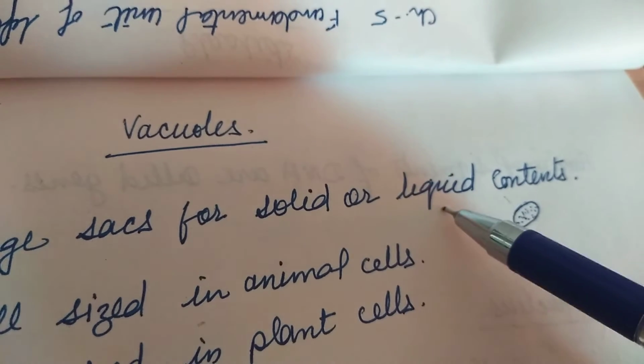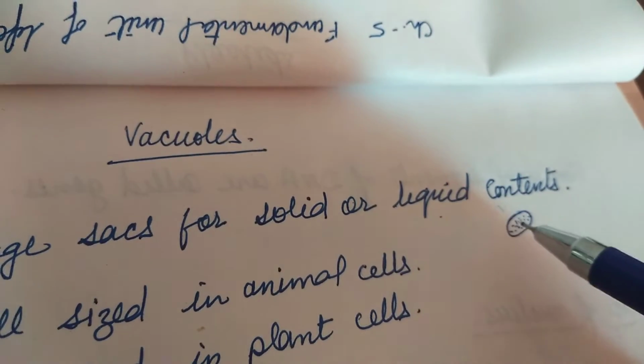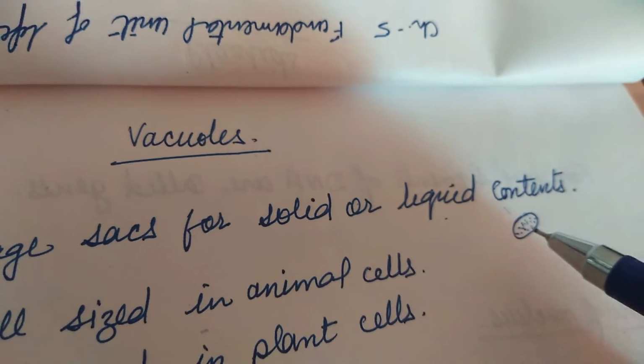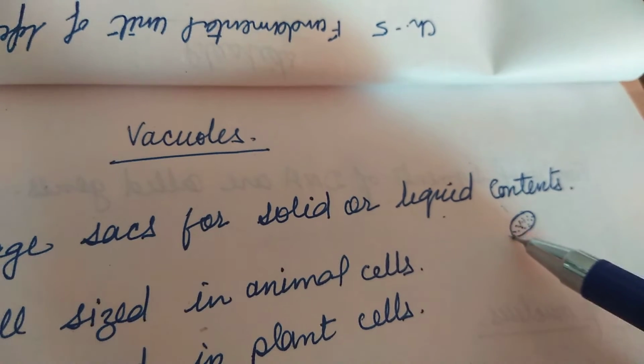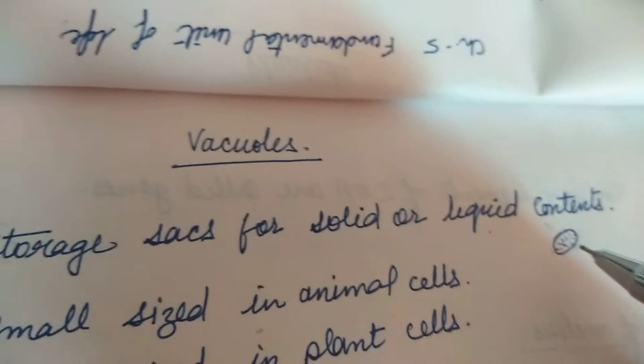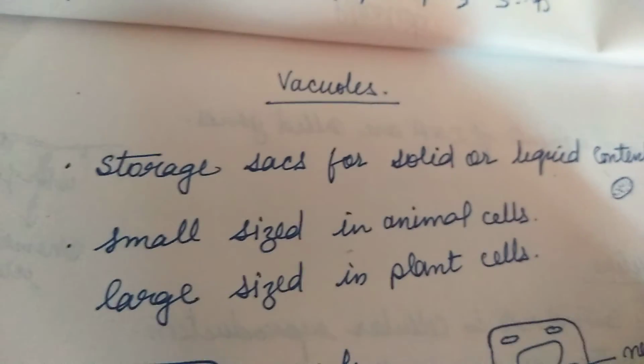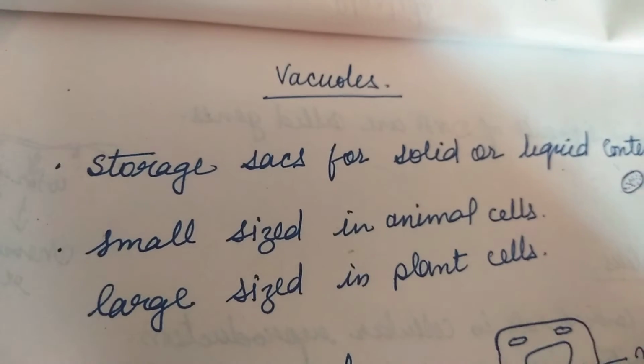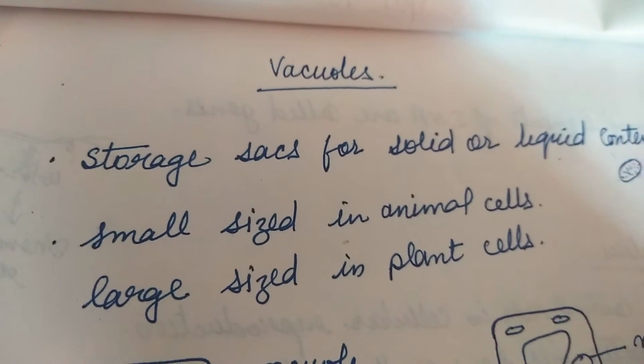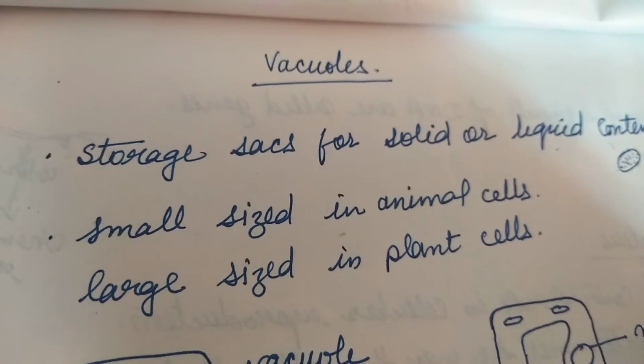So inside the cell this type of organelle is present, which is sac-like and contains solid or liquid content. These are smaller in size and more in number in animal cells.